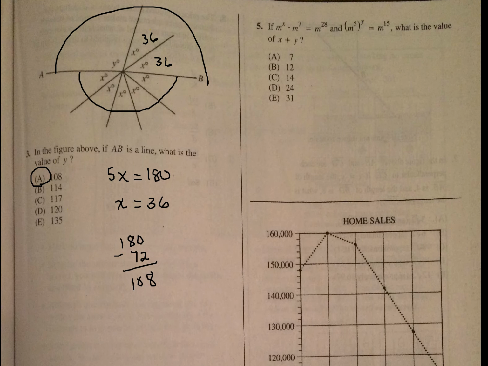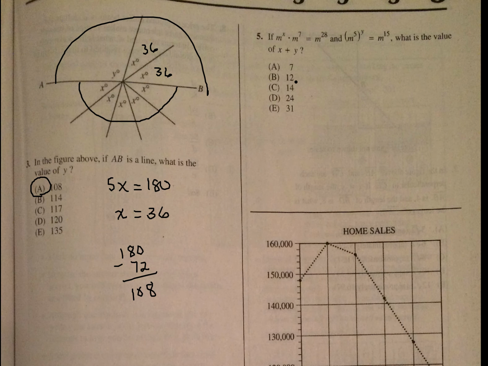Okay, up here, this is an exponent problem. They're testing your understanding of when you add exponents and when you multiply them. When the bases are the same, we add our exponents. So we're going to add these two, and it's going to equal 28. So we would say x plus 7 equals 28. We're going to solve it for x, so we get x equals 21.